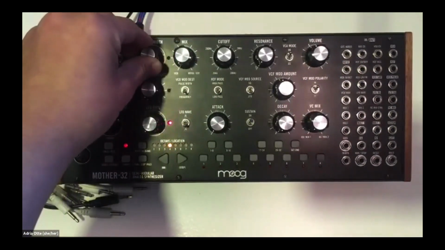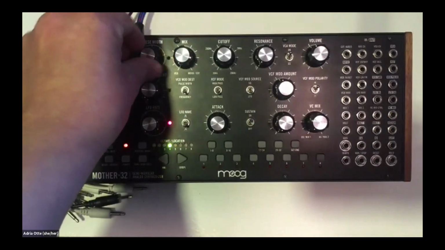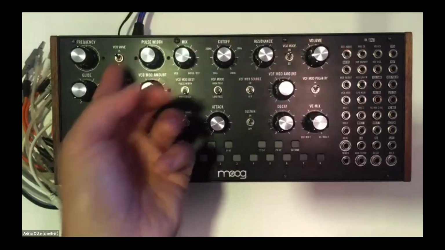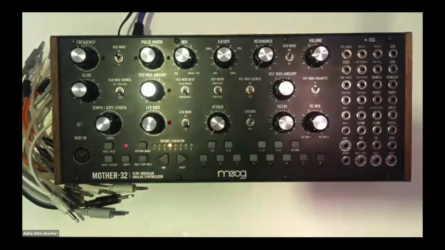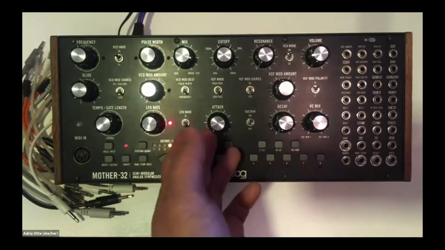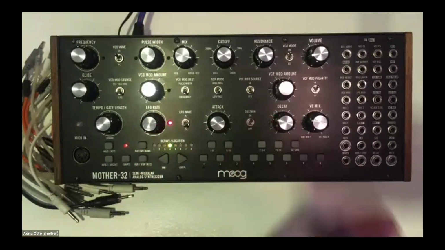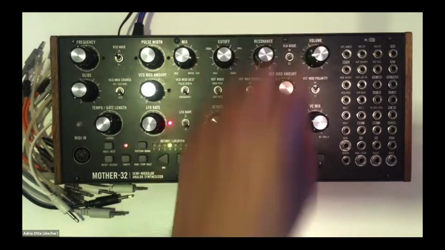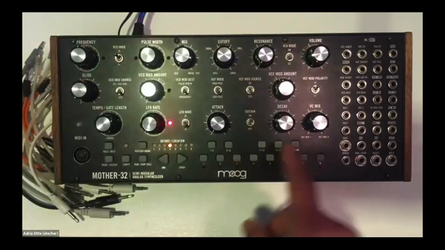So as I alter the pulse width, we're changing the harmonic makeup of the waveform. And this is something that we could also change over time. Since we haven't used the envelope to modulate anything other than volume, I'm going to show how to modulate the pulse width with the envelope.